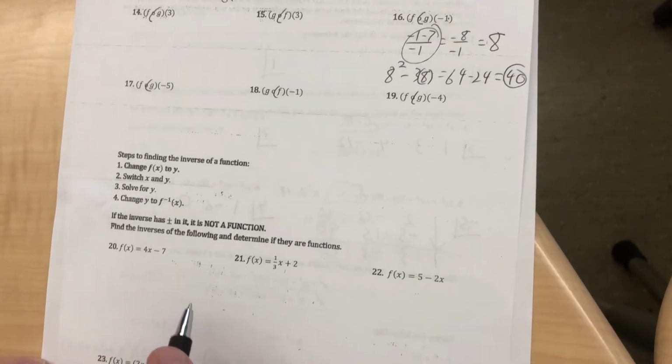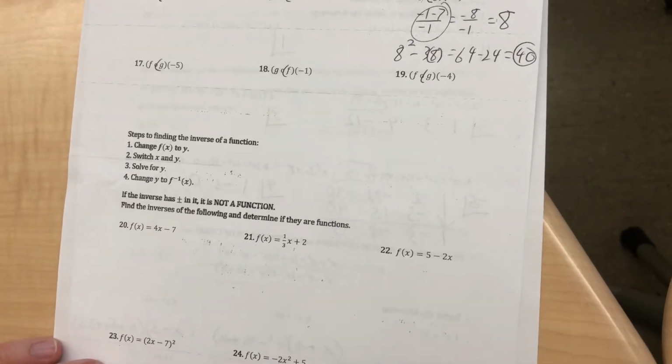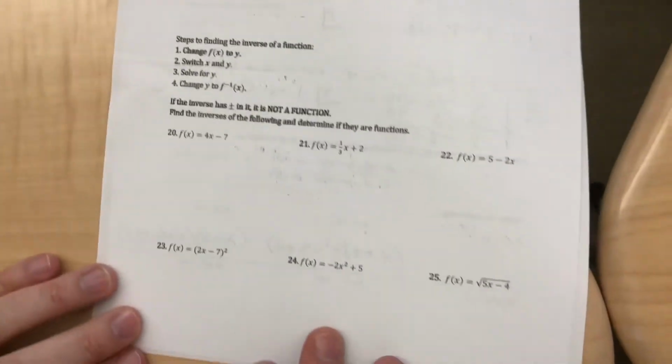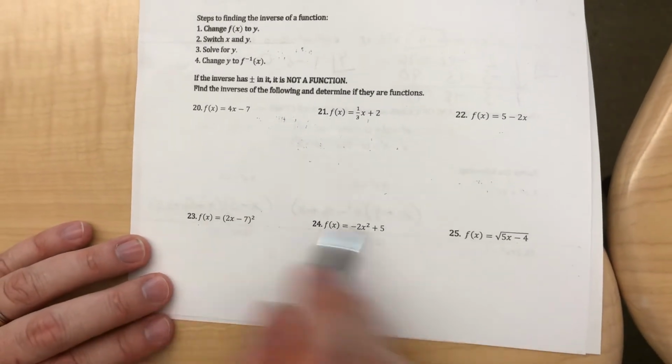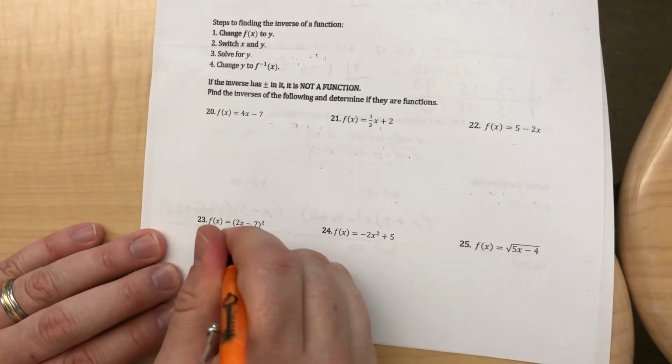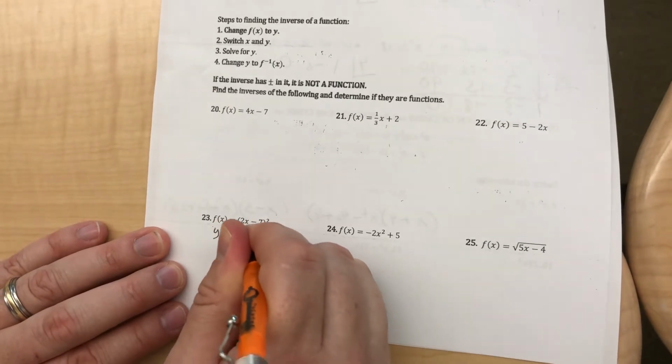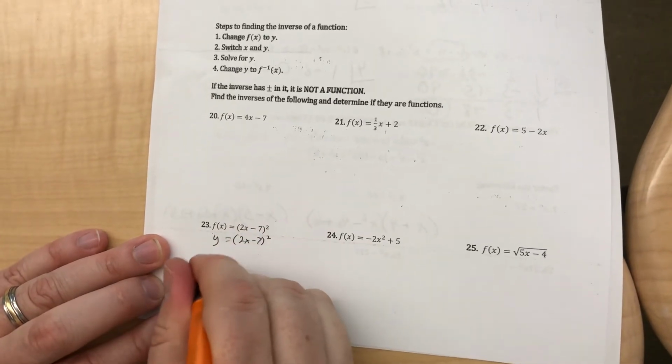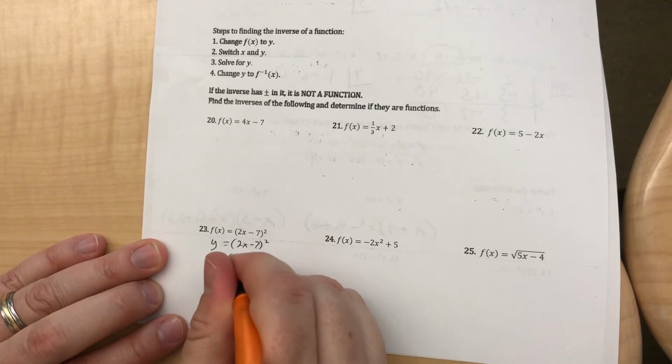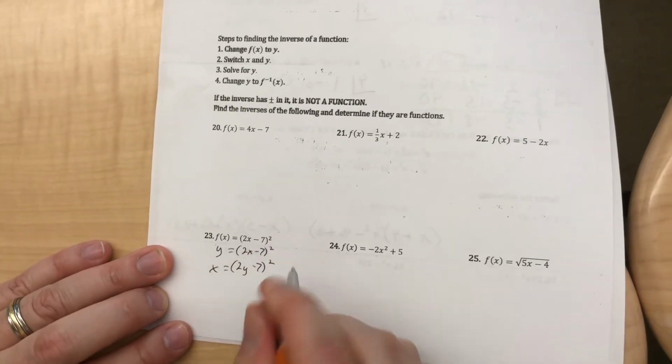On the inverse of a function, it's fairly straightforward. I'm going to pick one of the ones that seems a little more difficult. Actually, I'll contrast 23 and 24. This is y equals parentheses 2x minus 7 squared. I switch the x and the y. x equals parentheses 2y minus 7 squared.